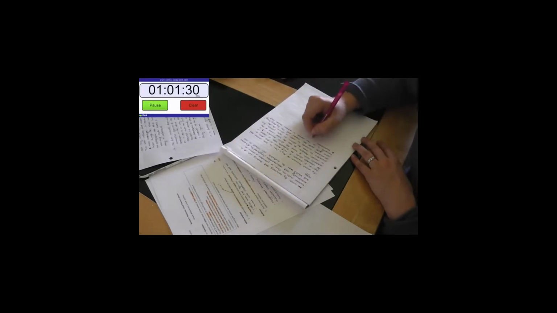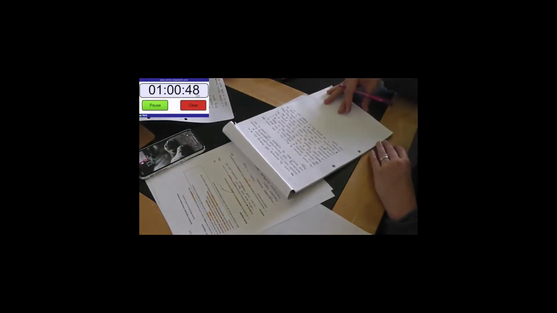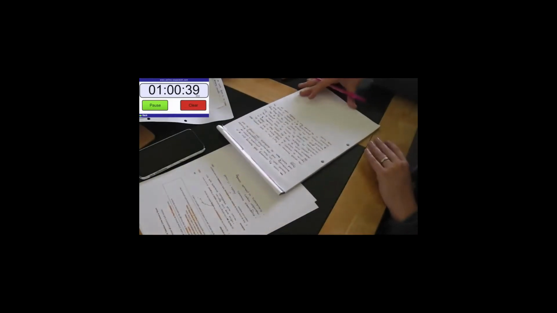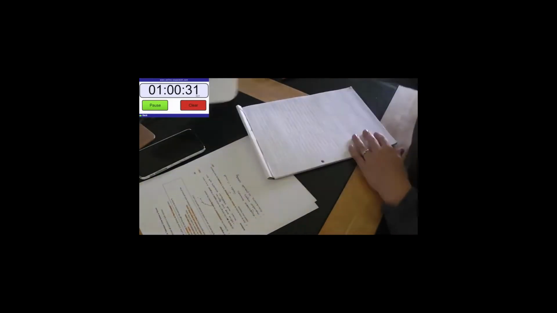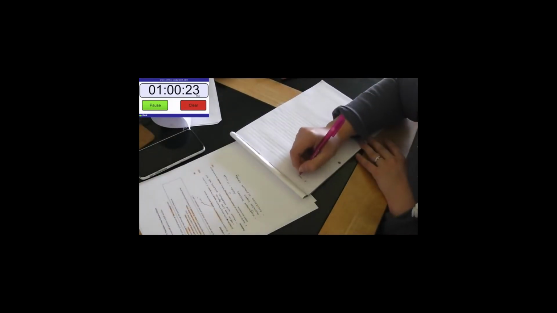In my answer, I do reference friends, although it doesn't say in the question that you can do that. By all means, bring in other things that you've studied, show that you've got that wider knowledge. They're not going to mark you down for that at all. Moving on to the final question, which is 10 marks.